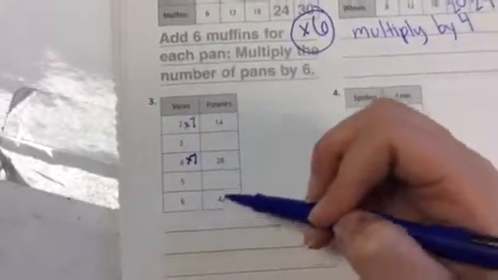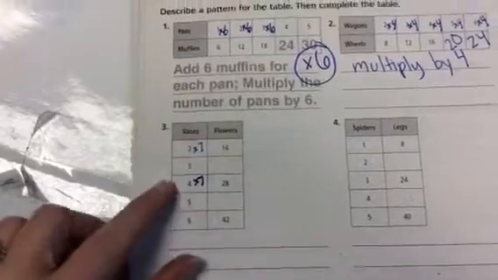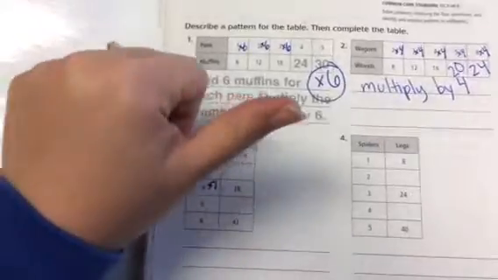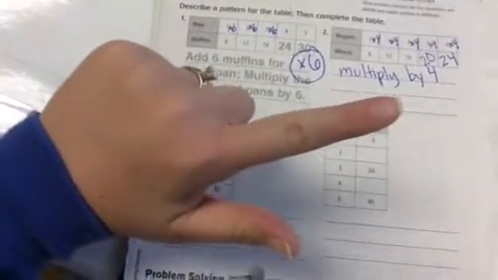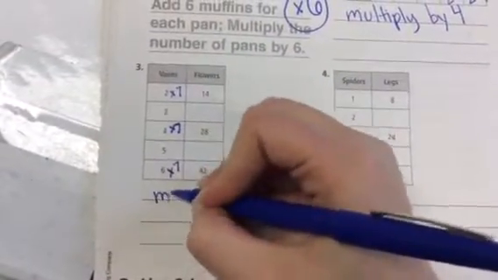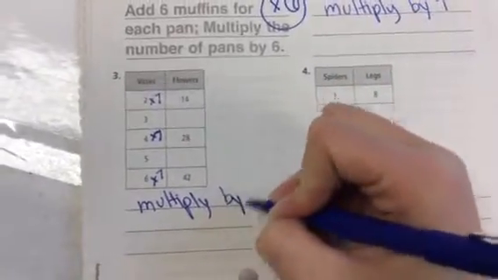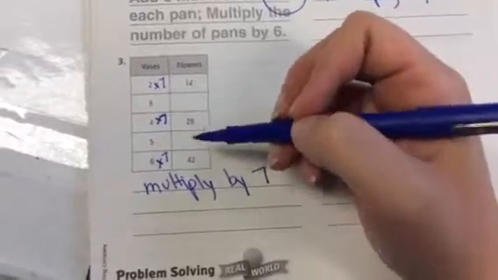I'm going to skip this one and try this one. If this one's also times 7, then I know my rule has to be times 7. So let's sing our 6s song. 6, 12, 18, 24, 30, 36, 42. Guess what it is? Times 7. Okay, it's pretty safe to say that our rule is going to be multiply by what, guys? By 7, because each time I had to multiply by 7 to get to this number.